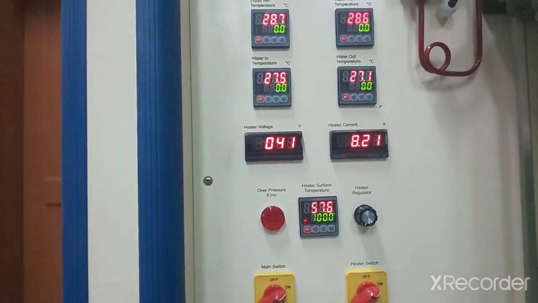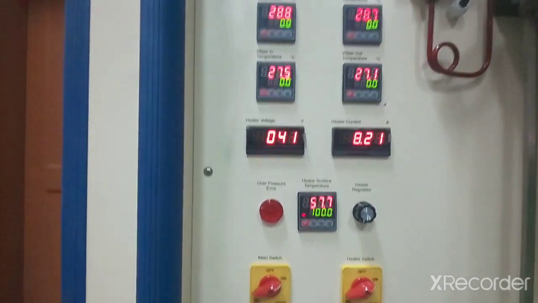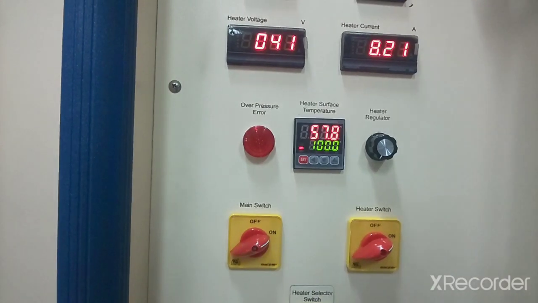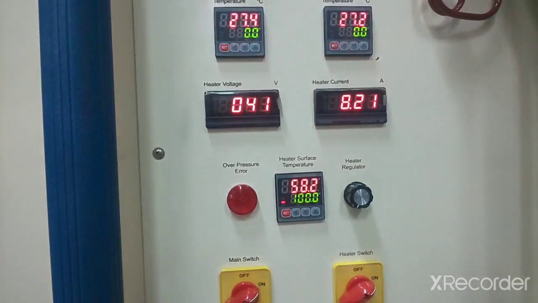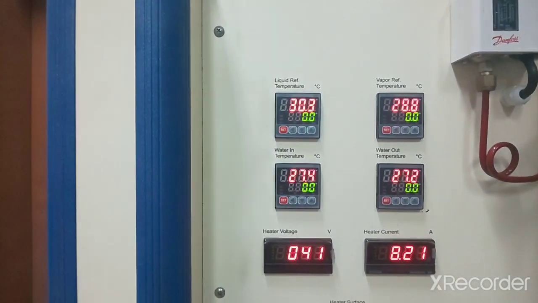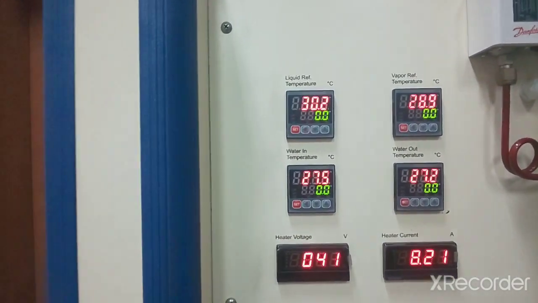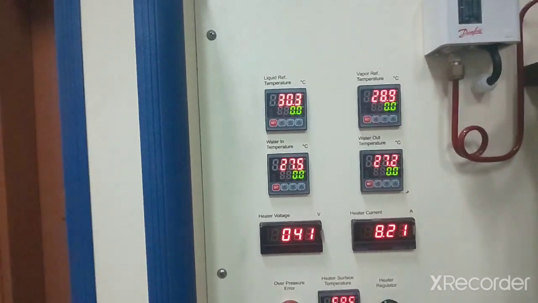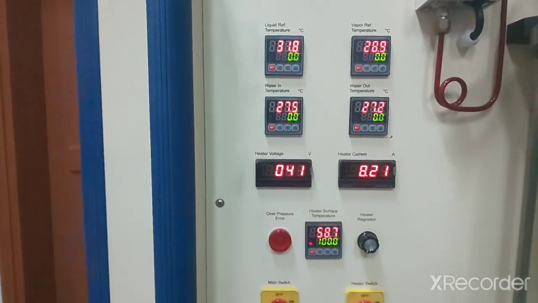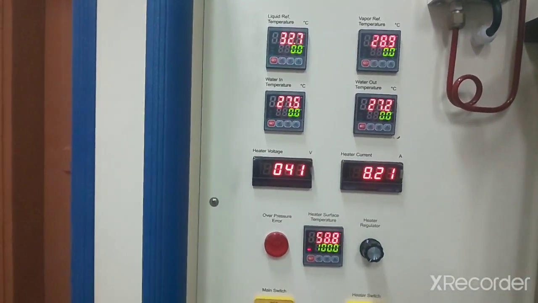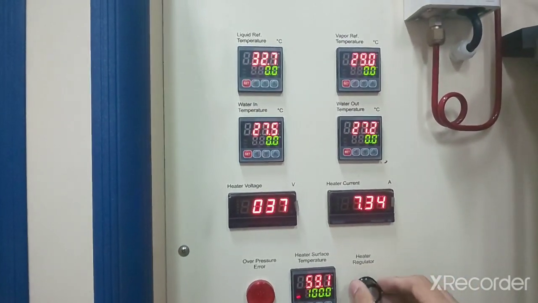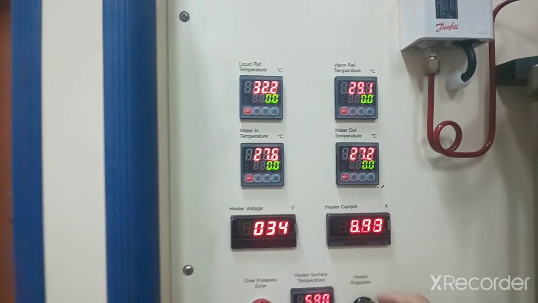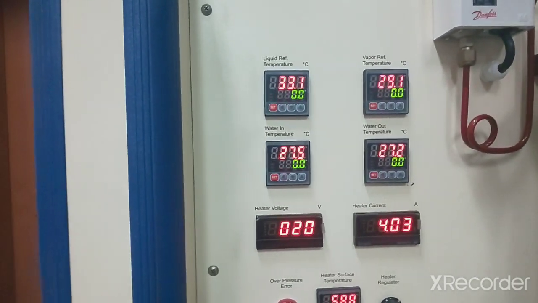It is, I think, 25 degrees above the boiling point. And the liquid refrigerant temperature is increasing. When it increases to 32, I'll decrease the heater input. Now it has increased. Now I'll decrease the heat. I'll bring it to 1.